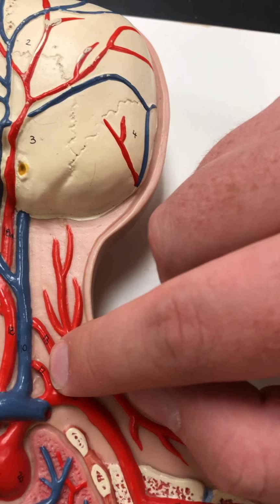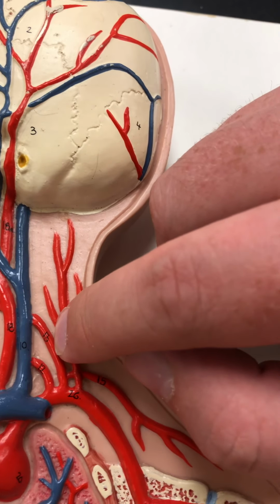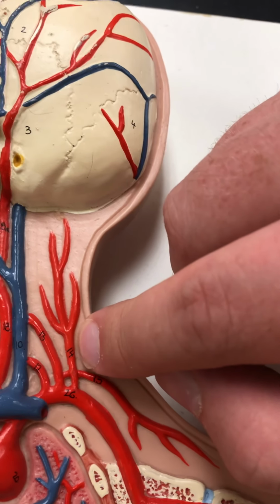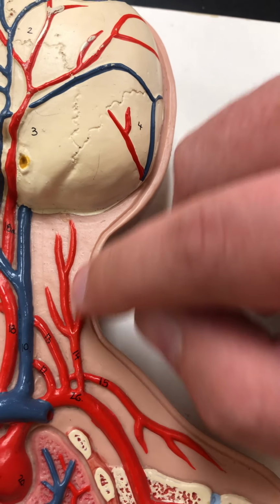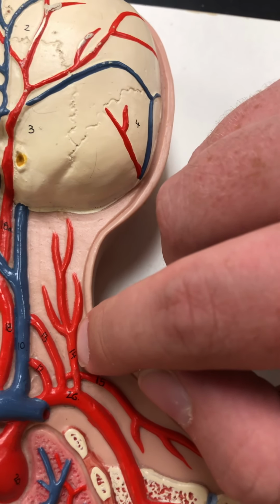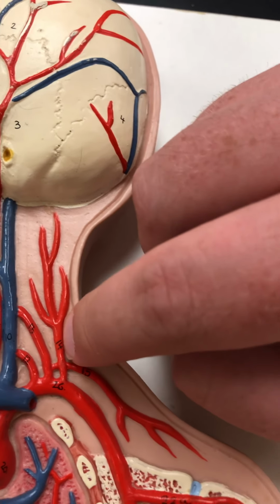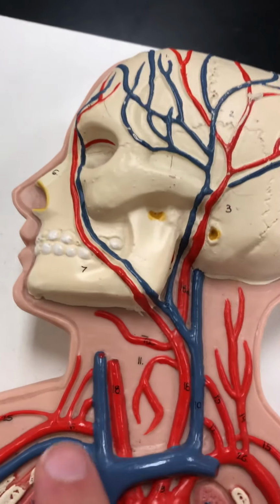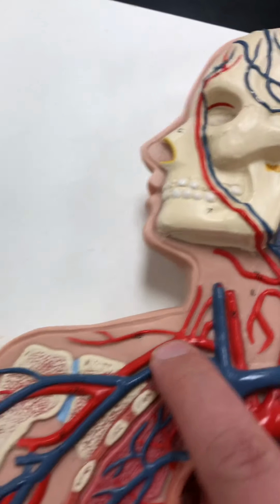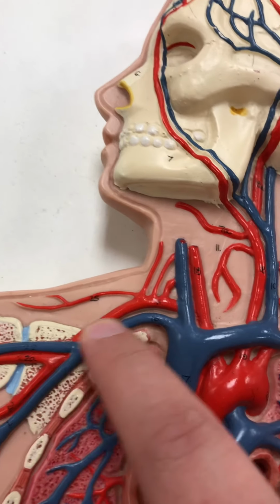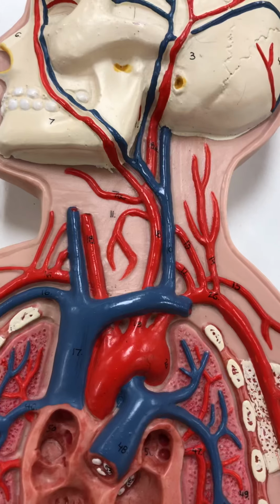Then we have the thyrocervical artery, number 13, and the costocervical trunk, number 14. And you can see it's a trunk because it becomes several other smaller arteries. And then as we're moving near the clavicle, we have the subclavian artery. And this is labeled as the area of both 16 here along with 26. Okay, so this whole area here is the subclavian artery.